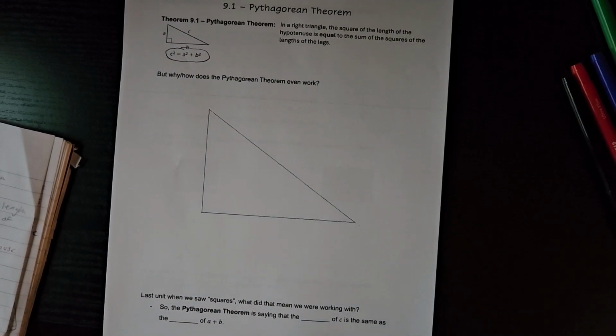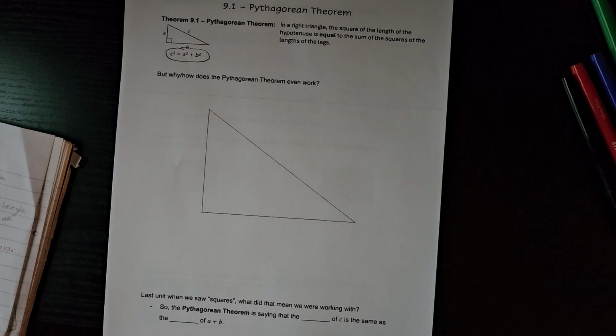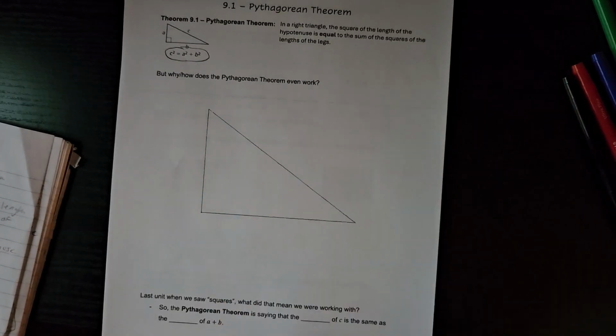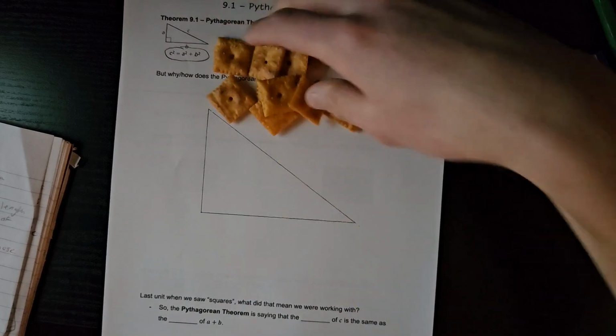Now, remembering back to the past unit, we worked with squares when we did area, like when we had to go from 1D to 2D, from measuring side lengths to the whole area of a polygon, we had to square our ratios. Think of kind of like that when we're working with the Pythagorean theorem a little bit. To demonstrate this, I'm going to use Cheez-Its.